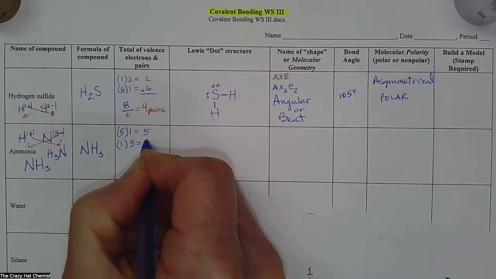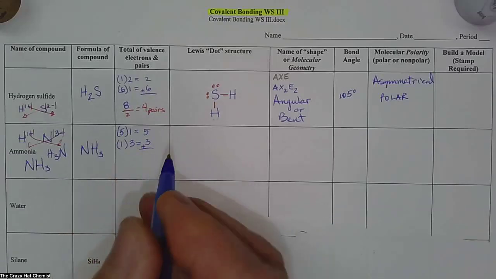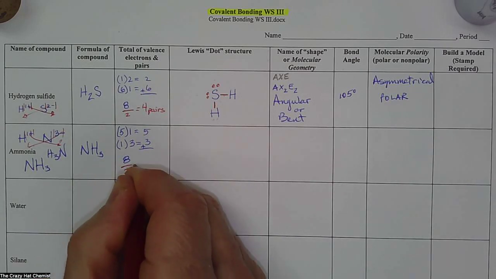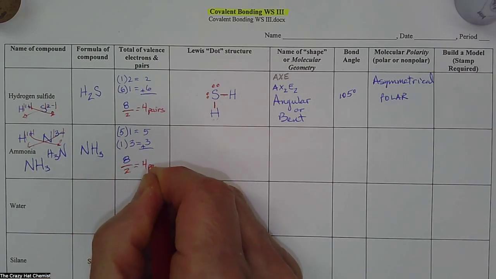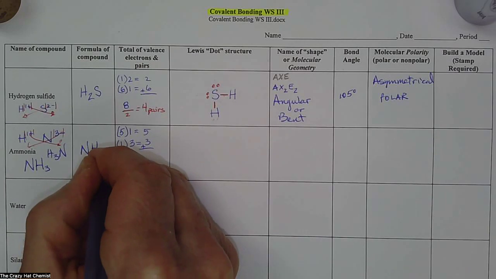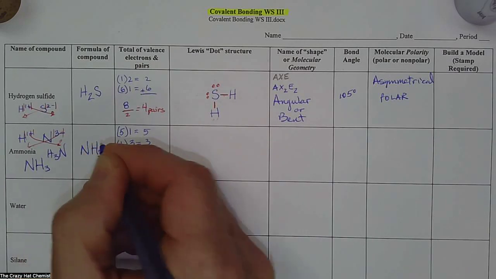So I got 5, I got 3. I'm going to add them up, and I am going to get the magic number 8. And of course, the crazy hat chemist, he always works in pairs. I'm going to divide this by 2, and I'm going to get 4 pairs. 4 pairs of electrons. All right. Fantastic. This is a 3 here. Kind of looked almost like another number, not sure.